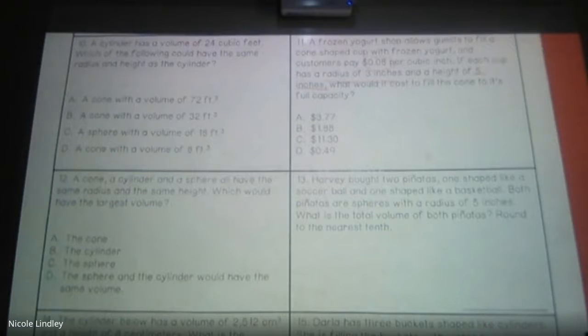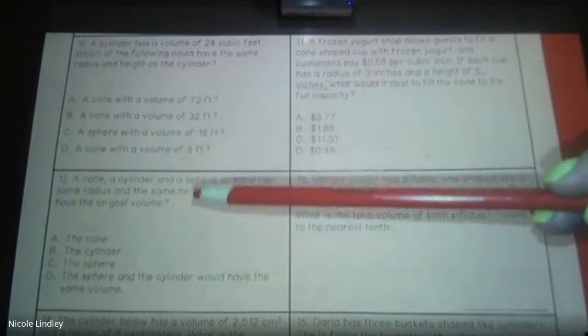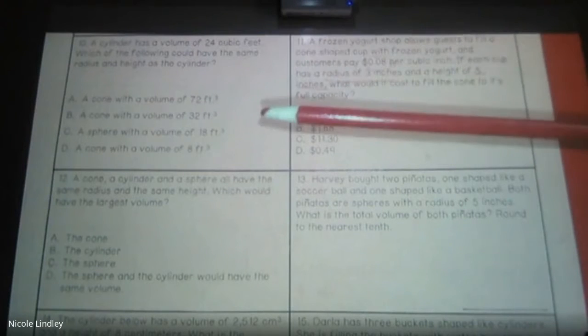You just take a random number and try to do it. Absolutely. You absolutely could do that, Harrington. And then you could plug it into each formula. So if I were you, I would just use the number 1 for a radius and the number 2 for height. So you could plug it into the cone formula, the sphere formula, and the cylinder formula and see which one was the biggest. Up to you.